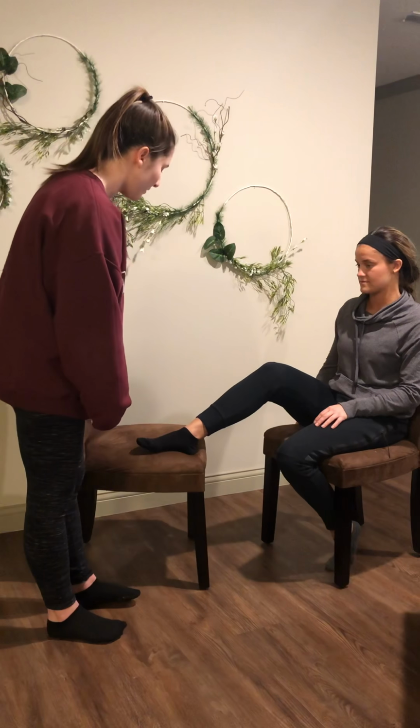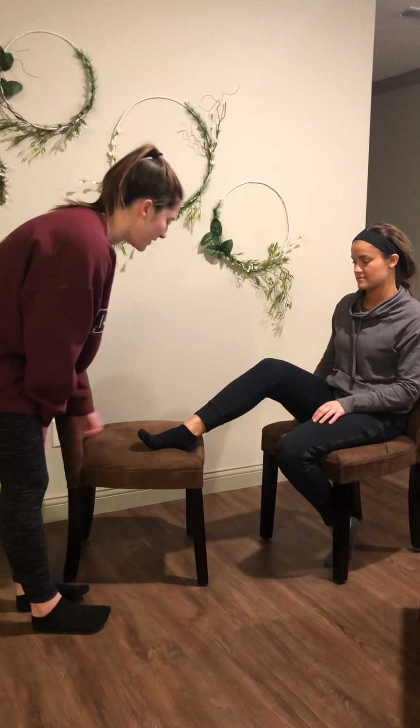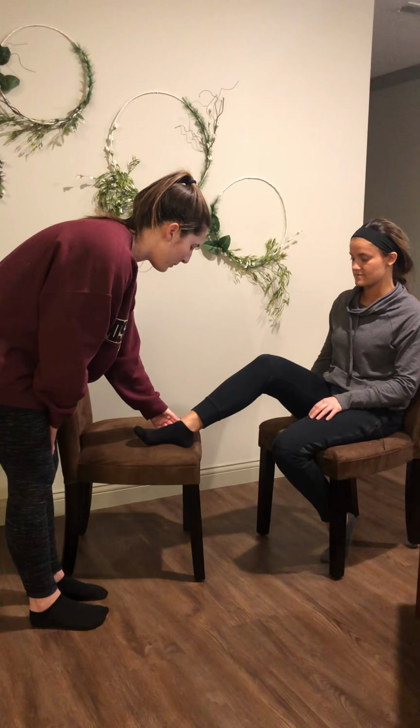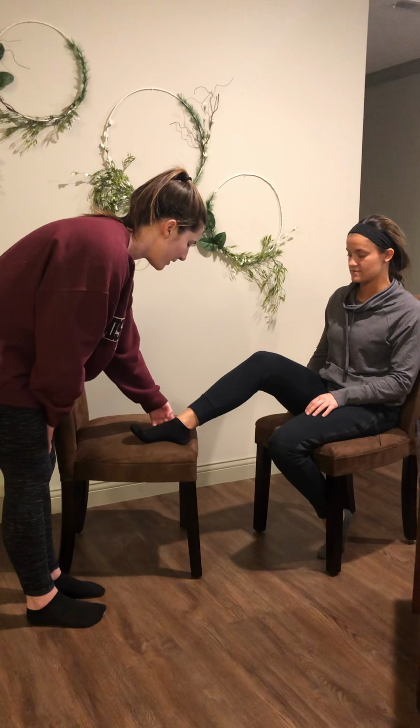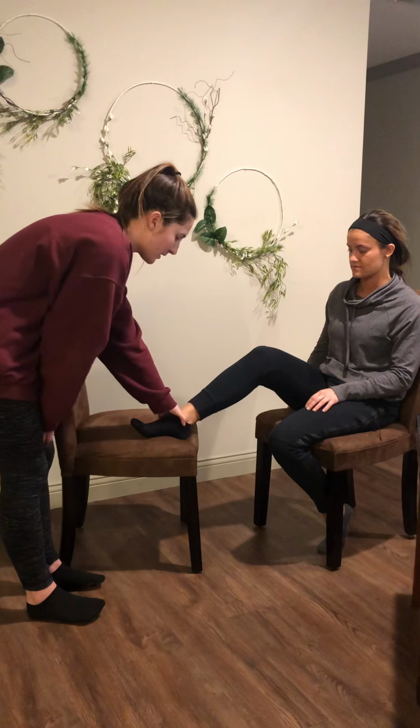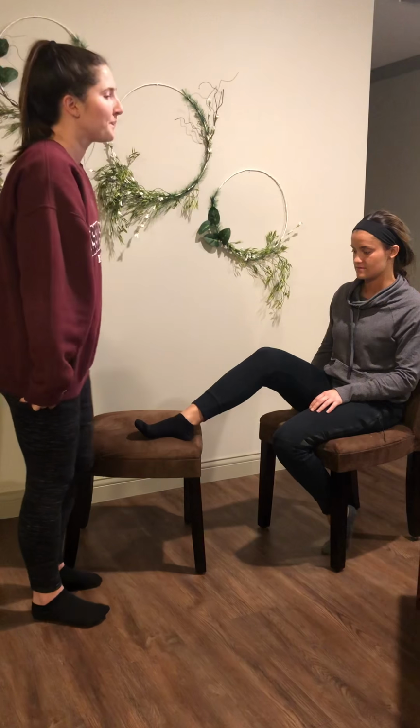For the feet and ankles, you mainly just want to check that there's no edema, so that you can't press your finger in and the skin stays put. You want to make sure there's no fluid or tension there.